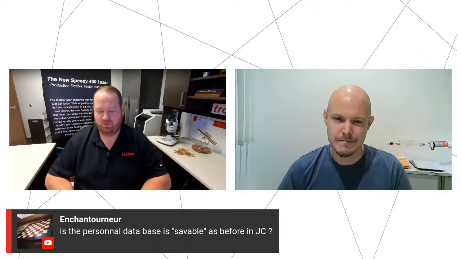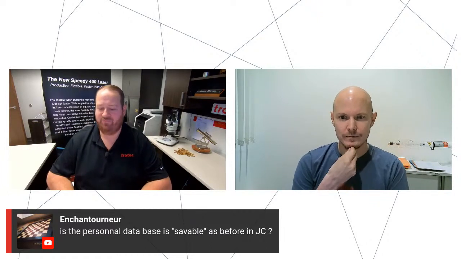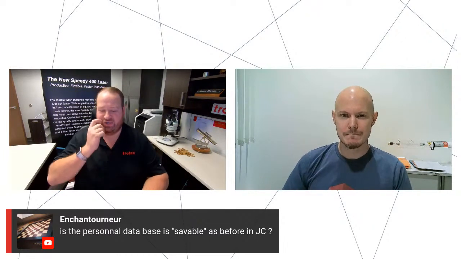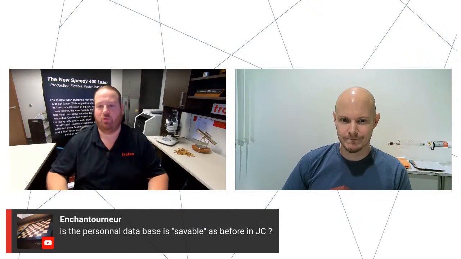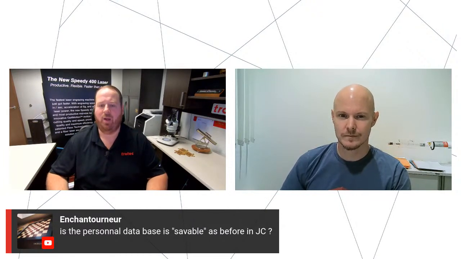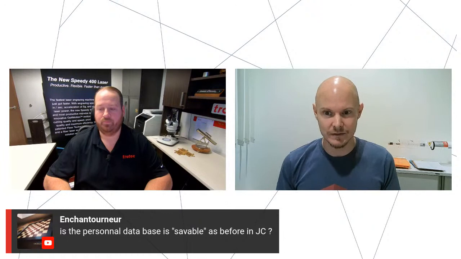Good. Is the personal database salvageable as before in job control? Personal database, yes, of course. As I mentioned, any of your personal job control parameters that you set up. I think you're talking about parameters, or are you talking about the actual pages or setups in job control? The parameters, definitely any of those personal database type settings, are available and can be migrated over to Ruby with no problem. And everything that is in Ruby can also be saved, let's say backed up.